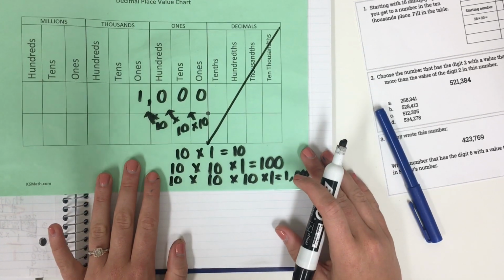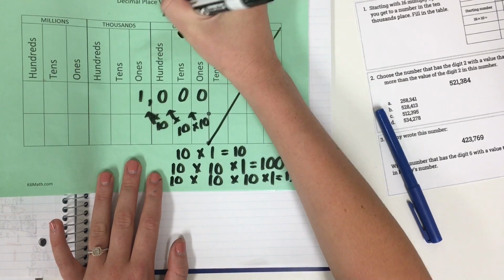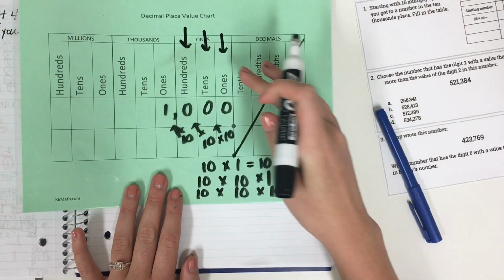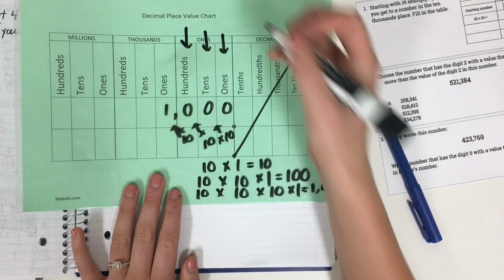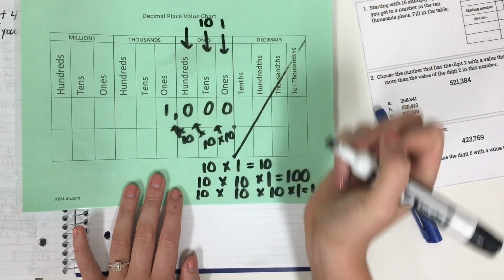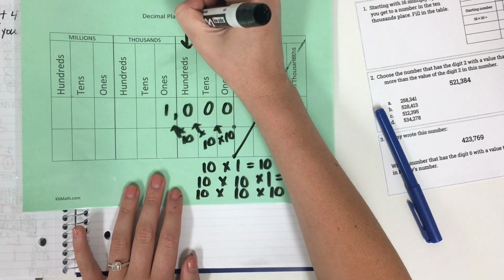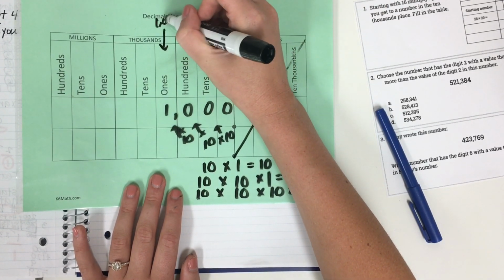So when I look at this, I can see that each place value, right, these are all place values, are 10 times more than the place value next to it. Okay, so we have a 1, then we have a 10, then we have 100, then we have 1,000.